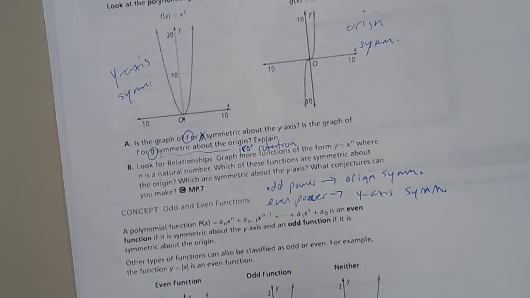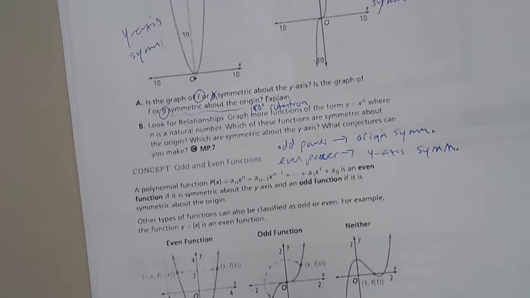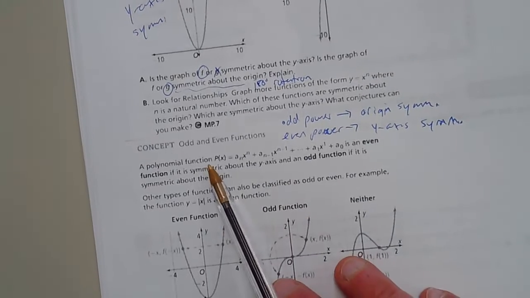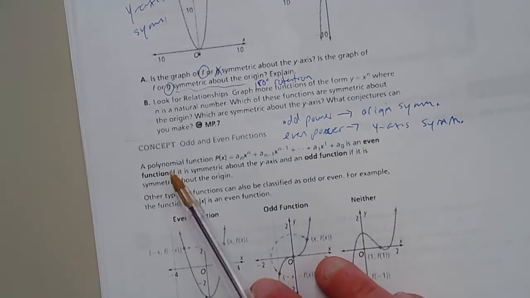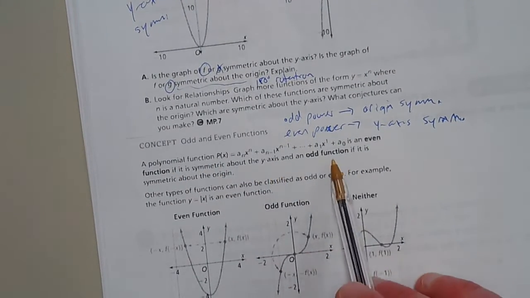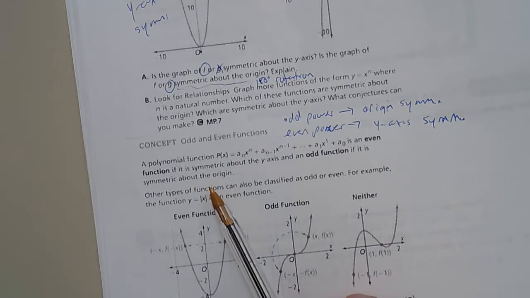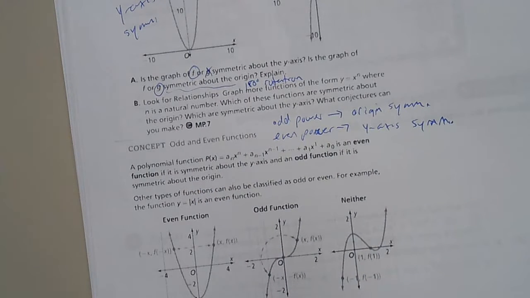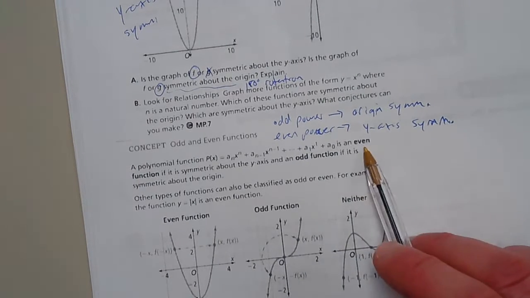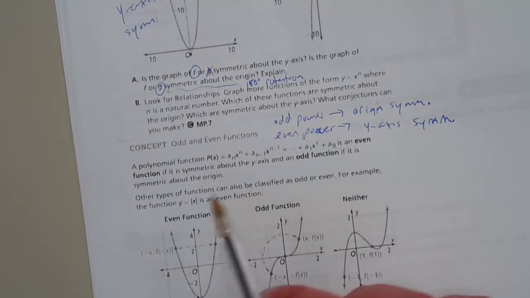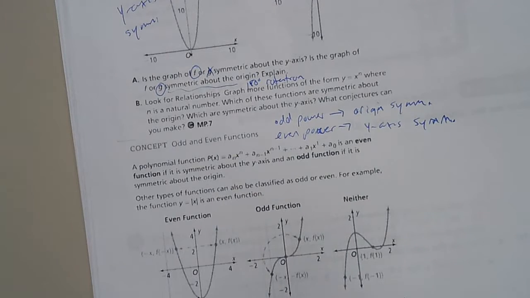All right. So let's go ahead and read this. This says, a polynomial is considered an even function if it's symmetric about the y-axis, and it's called an odd function if it's symmetric about the origin. So actually what we just figured out is exactly why these are going to be named the way they are as we learn about this today. Even functions have y-axis symmetry. Odd functions have origin symmetry.